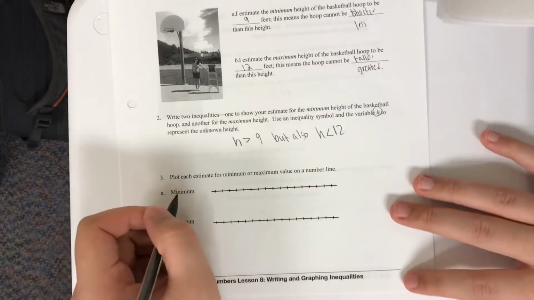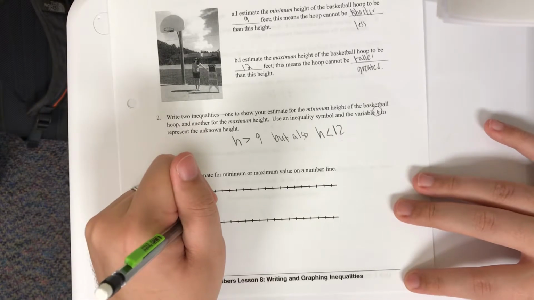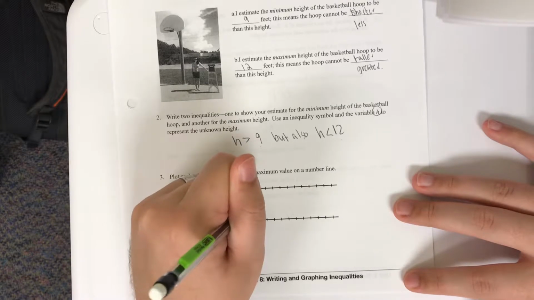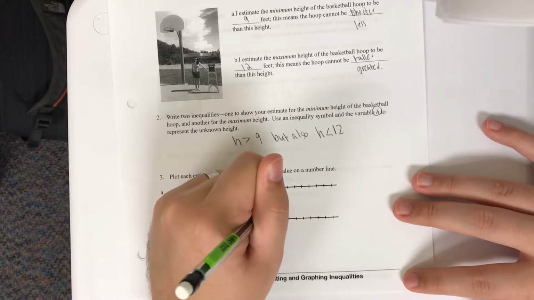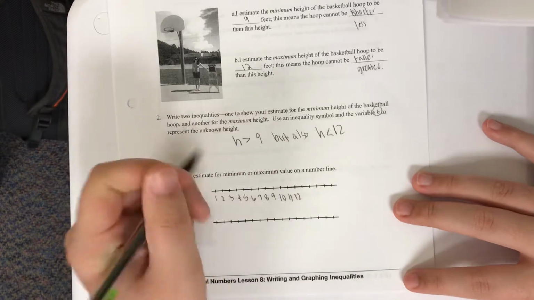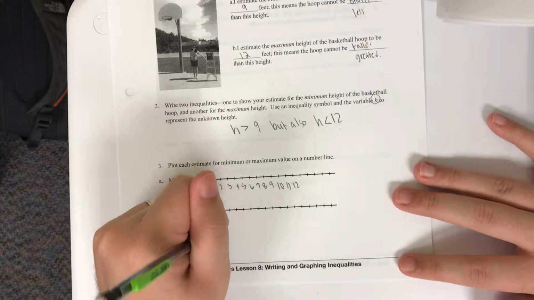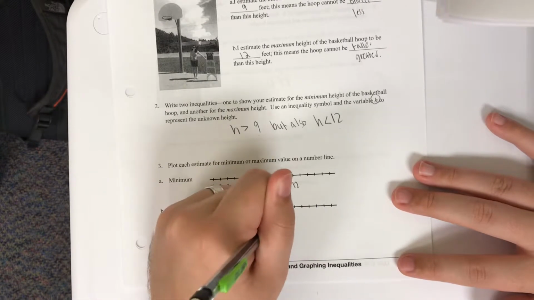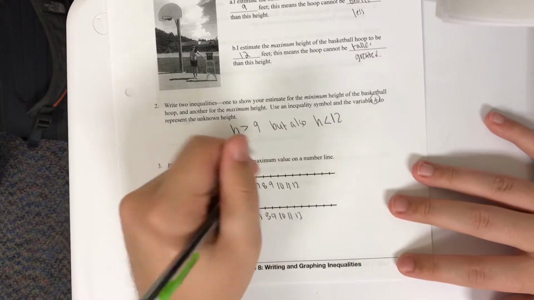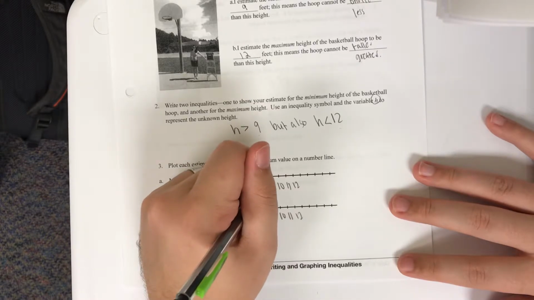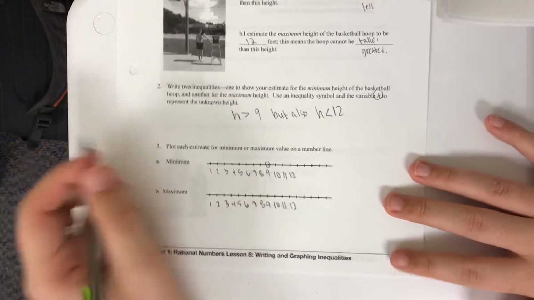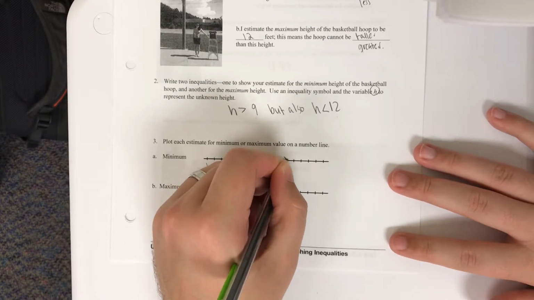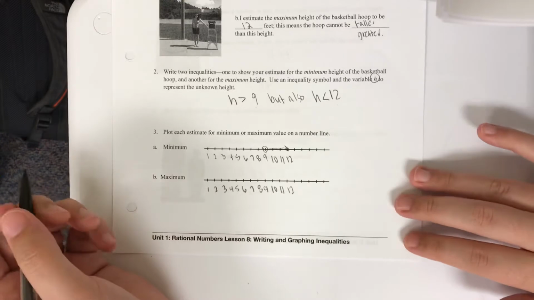For this one, I'm going to plot. So I'm going to count by ones: 1, 2, 3, 4, 5, 6, 7, 8, 9, 10, 11, 12. It has to be greater than 9, so I want an open circle, because I did not say that it has to be equal to that, but it can only go in this direction, so I'm going to go only to 12, because that's what I've deemed as my maximum.